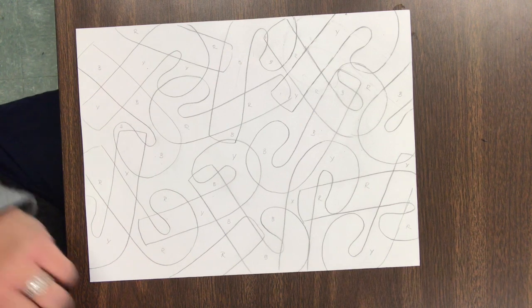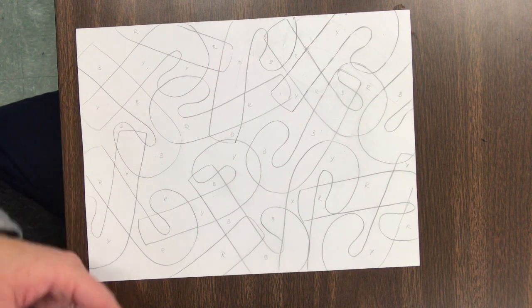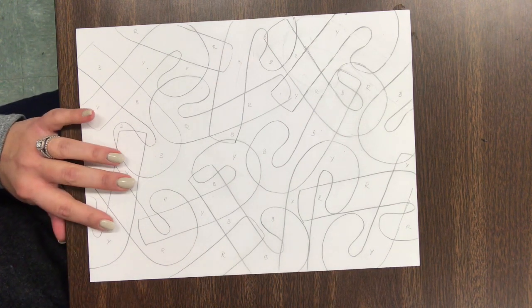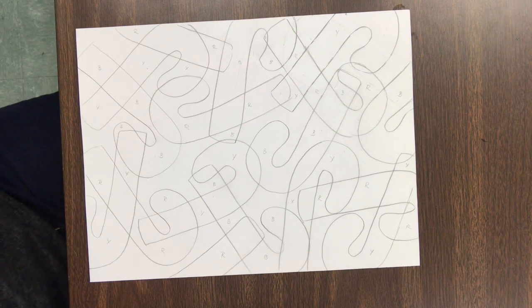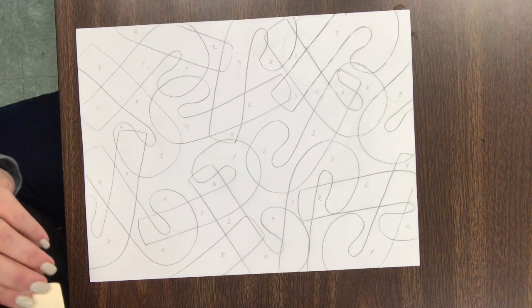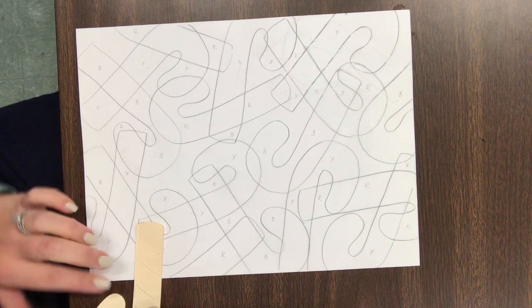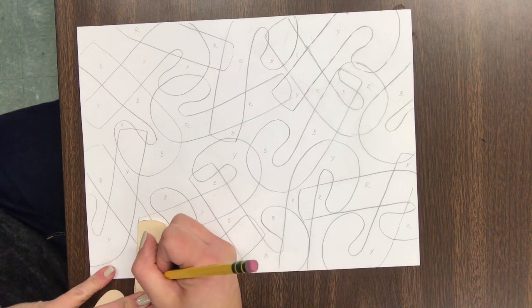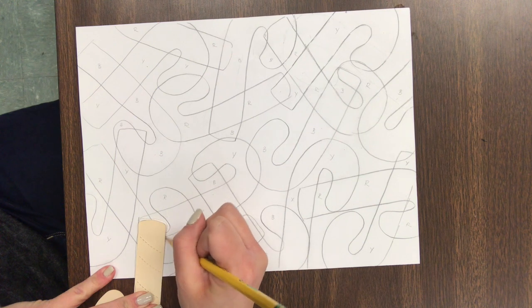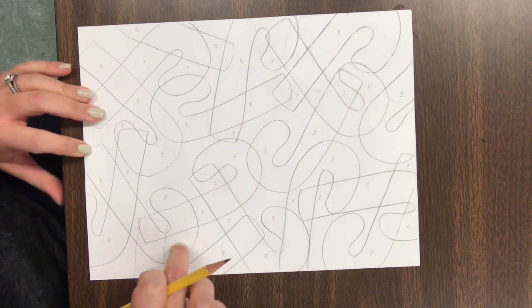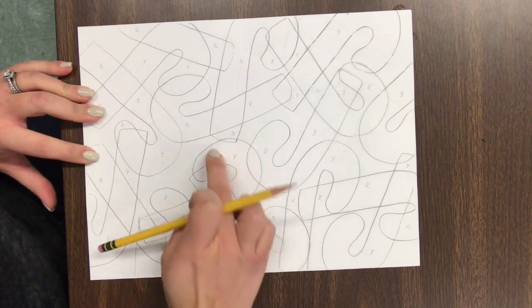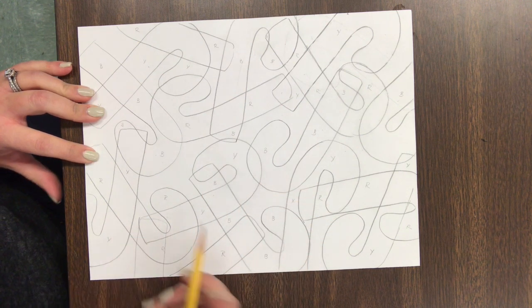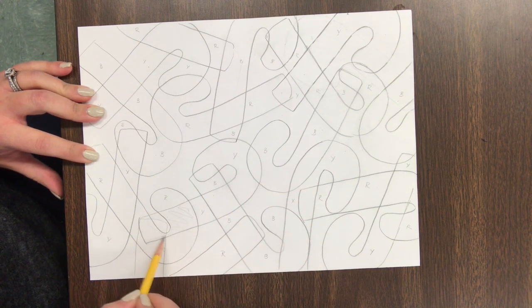Now I do want to show you quickly what happens if you have a double overlapped area, which we want to avoid. I was trying to show you in the quick demonstration. I'm just going to do this area right here because I'm going to need to erase it. If this is red and this is yellow, this area right in here would be orange, right?